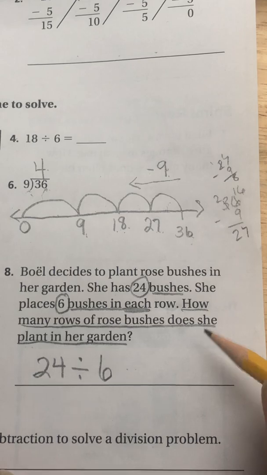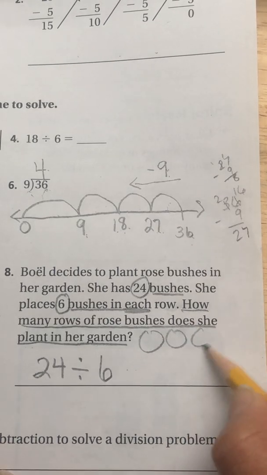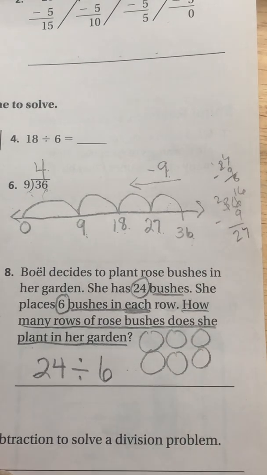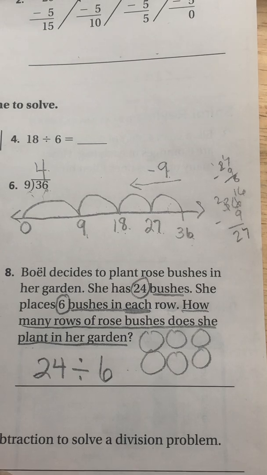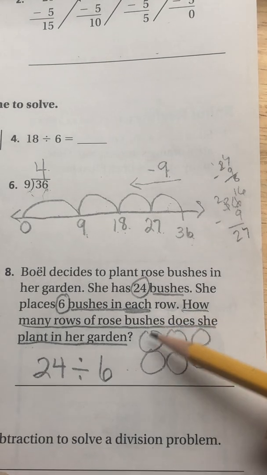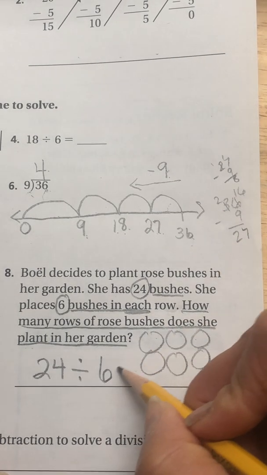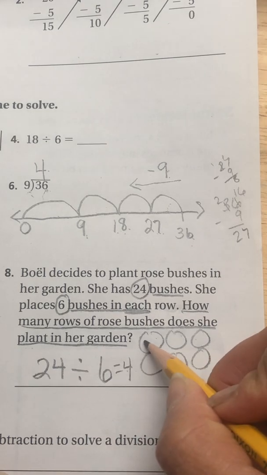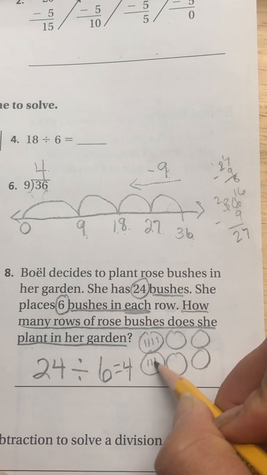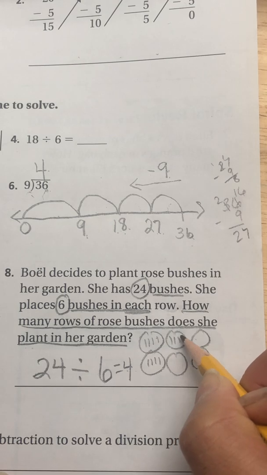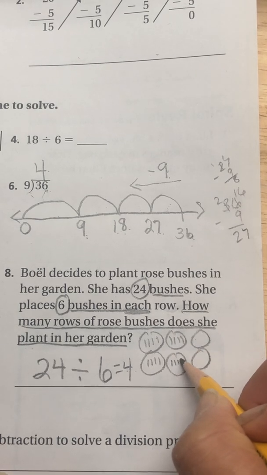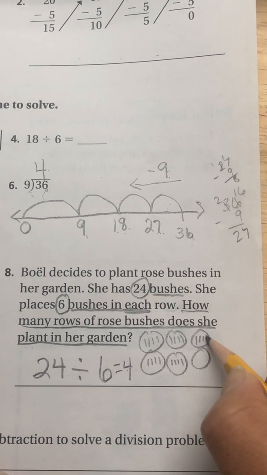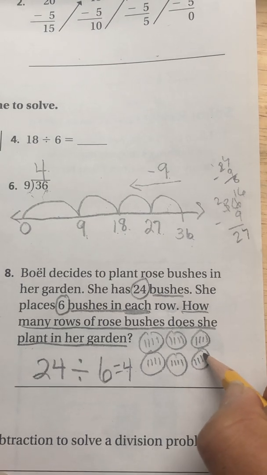You could also make equal groups. You could make 6 circles, and you could keep counting till you get to 24 to see how many are in each group. I'm just going to tell you right away, the answer is 4. This would be 1, 2, 3, 4, 5, 6, 7, 8, 9, 10, 11, 12, 13, 14, 15, 16, 17, 18, 19, 20, 21, 22, 23, 24.